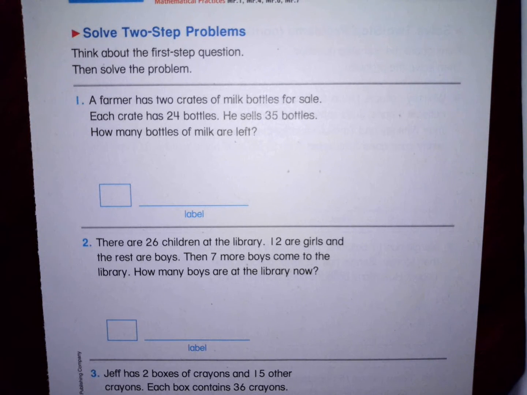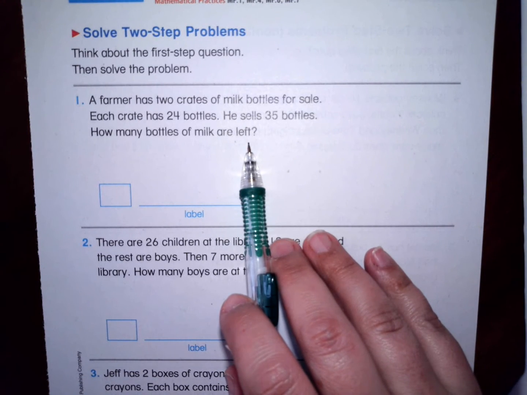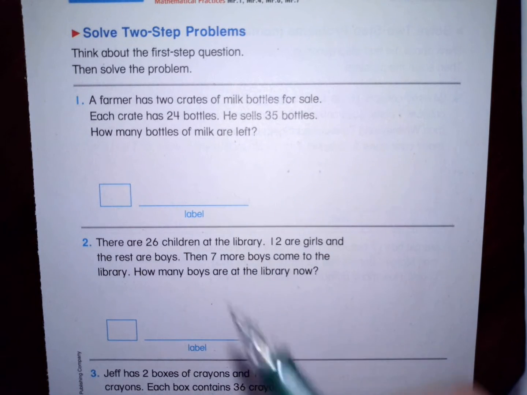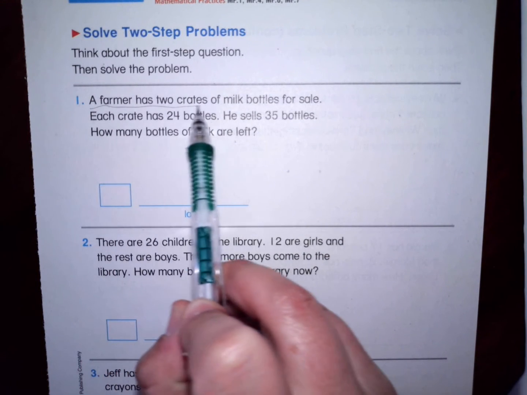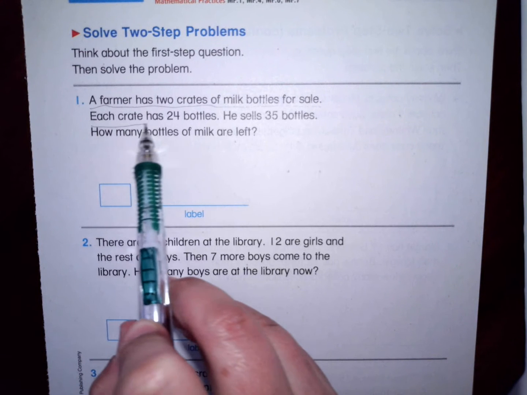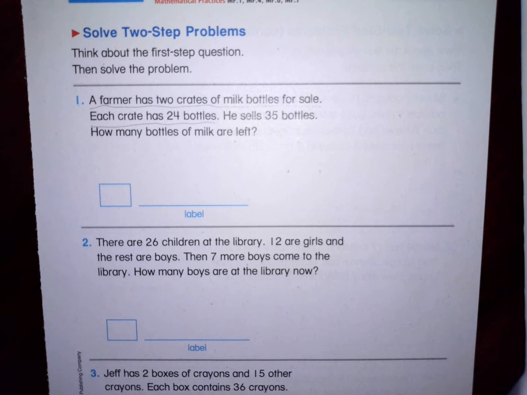Page 211. A farmer has 2 crates of milk for sale. Each crate has 24 bottles. He sells 35 bottles. How many bottles are left? Now, typically, we can find the first thing that we need to solve in the beginning of the question. So I'm trying to figure out how many milk bottles he has left after selling 35. But I know that he has 2 crates for sale, and each crate has 24.